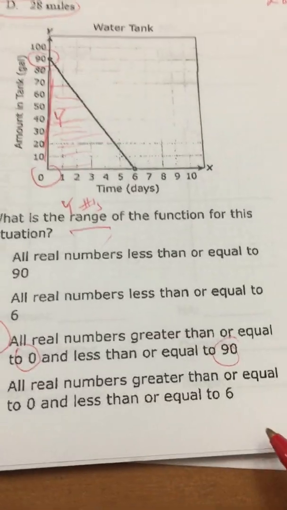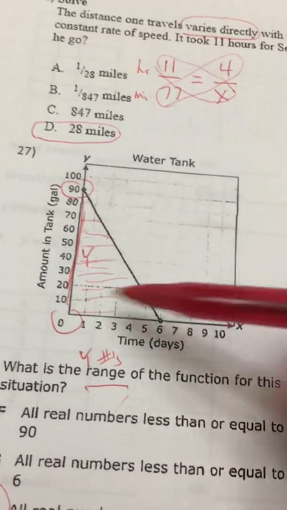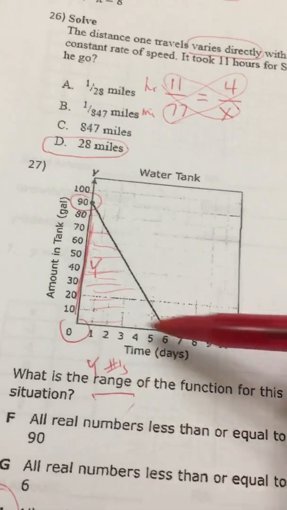This one just says 0 and 6. 6 is not my upper limit, okay? So make sure you read carefully. If it's y's, stay on the y-axis. Don't use this x number. If it's asking for domain, then you use 0 to 6.